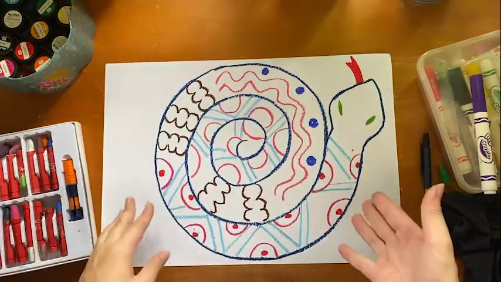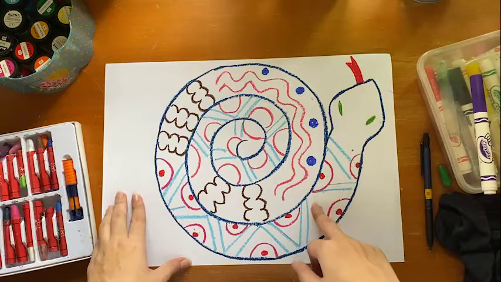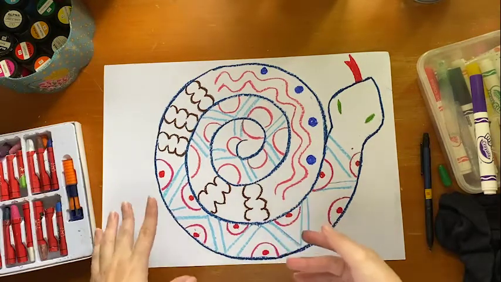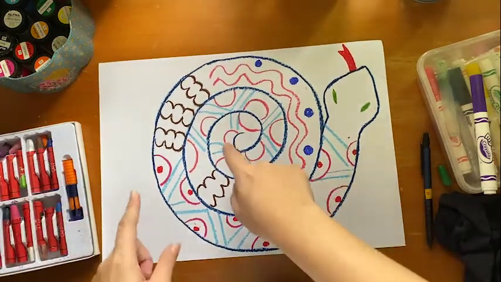Now next, you can choose to paint the areas inside. For example, this big skin area, you can choose to paint it. Or you can use a crayon to color it, especially for the small areas.